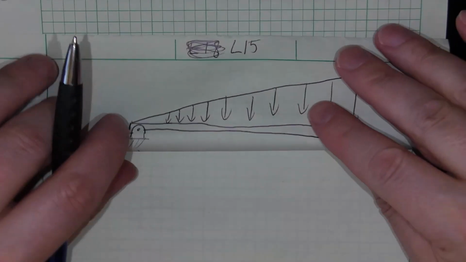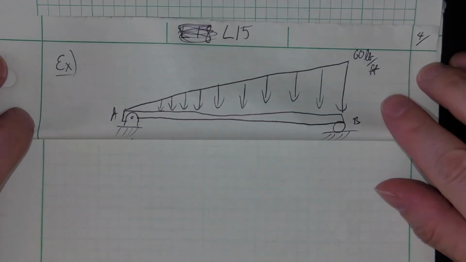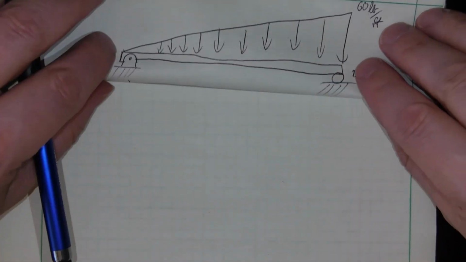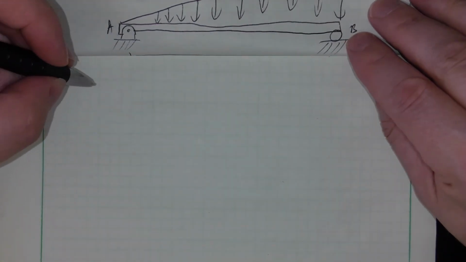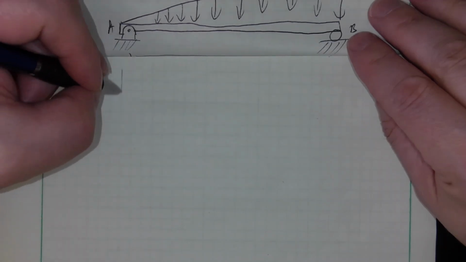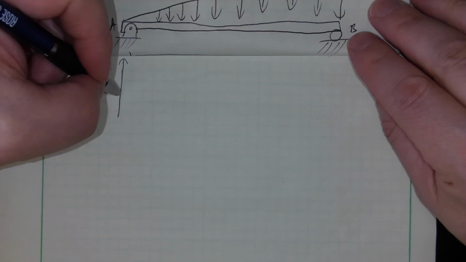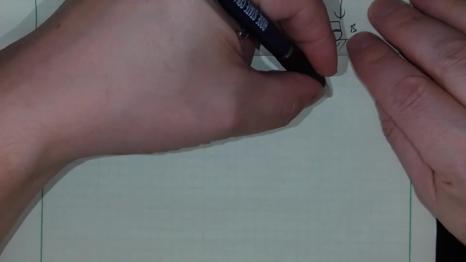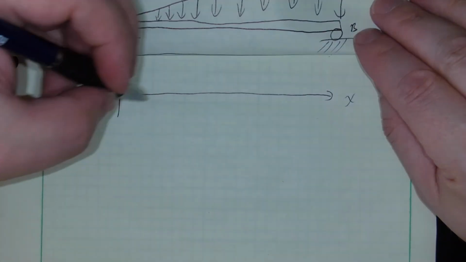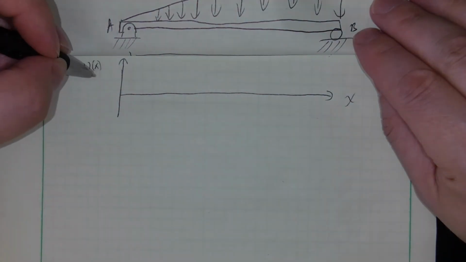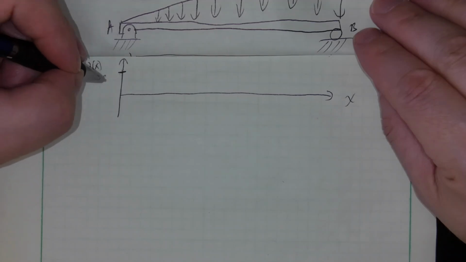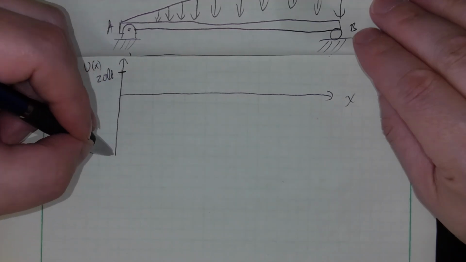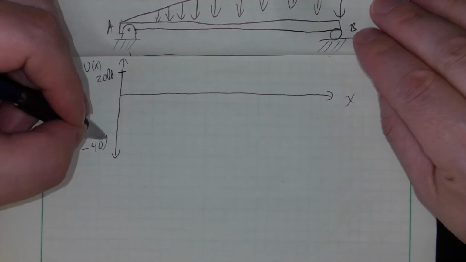So if I plot my shear here, x, shear is a function of x, it's going to go up to 20, it's going to go down to minus 40.